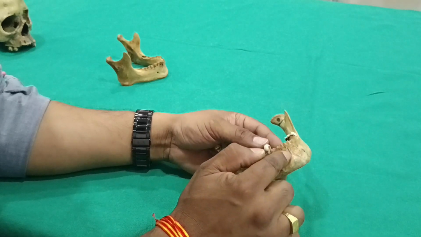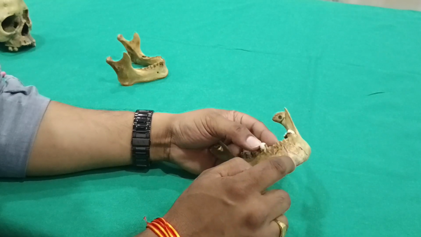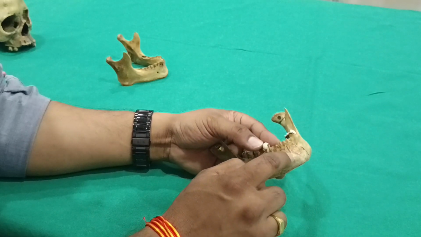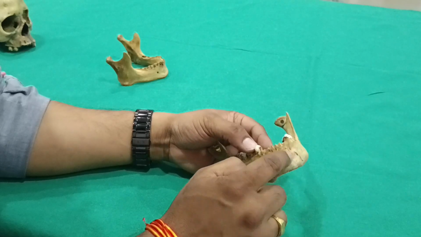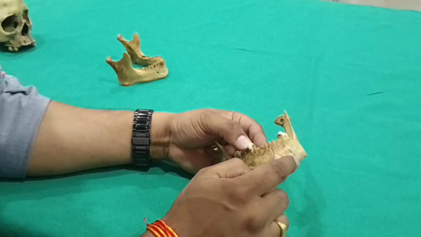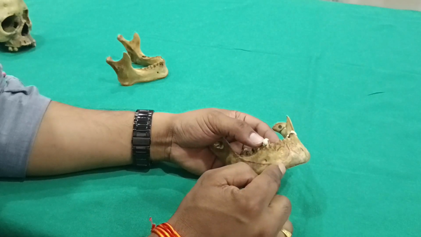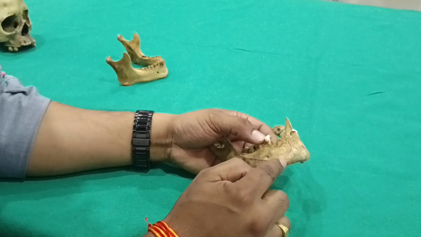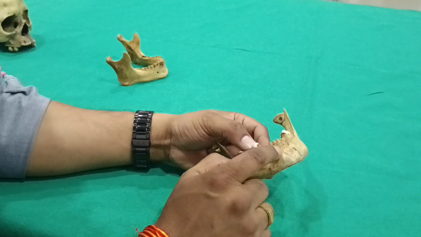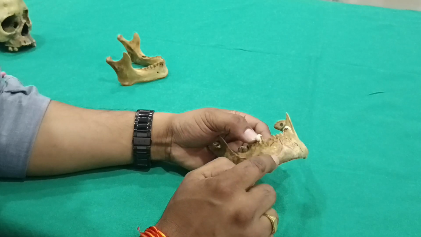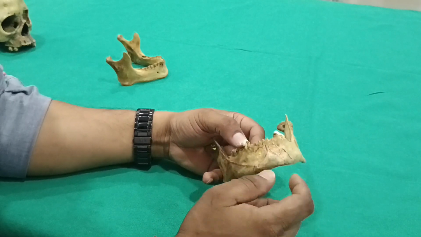Now in the midline, these are the two halves of the body of the mandible. At the age of 2 years, these two parts fuse in the midline to form the mental symphysis. The lower part of the mental symphysis has a triangular impression, and the lateral margin of the triangular impression is known as the mental protuberance, limited by a tubercle. This is known as the mental tubercle. So this is the mental symphysis, this is the mental protuberance, and this is the mental tubercle.